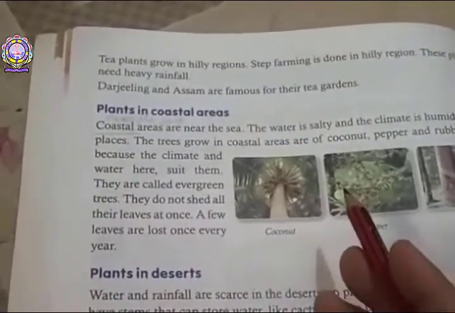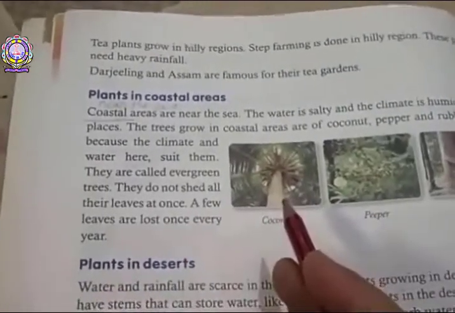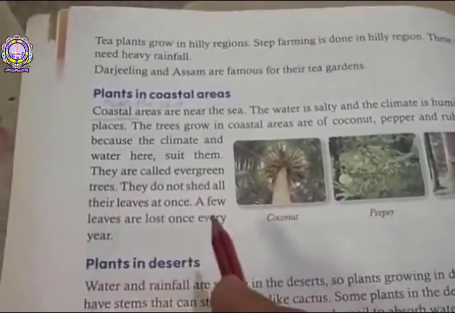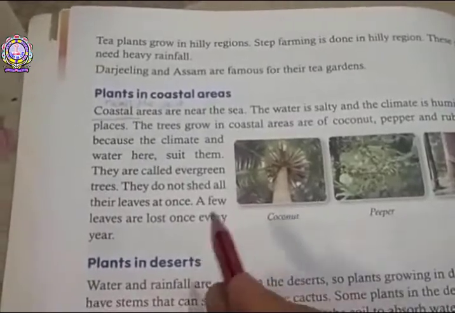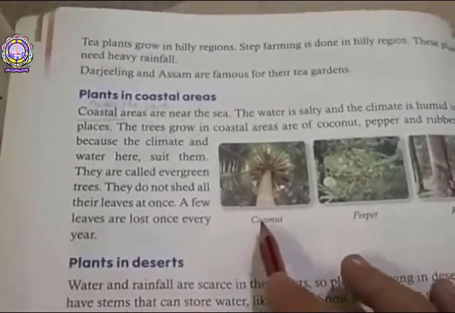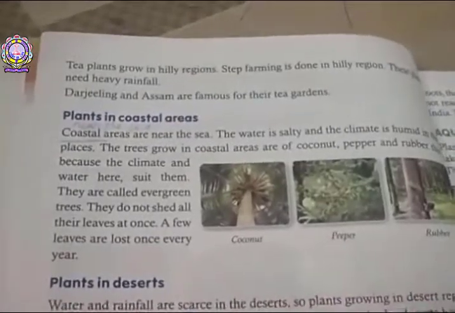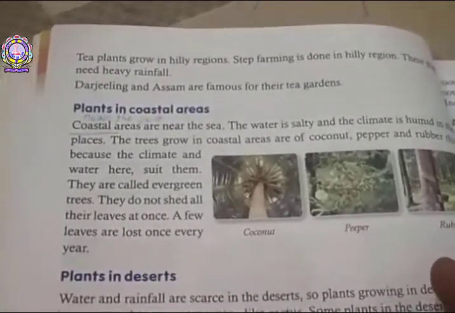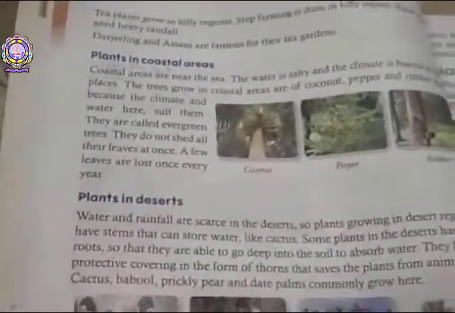Because the trees which grow in the plains shed their leaves at once, we cannot call them evergreen. But we can call these trees, coconut, pepper and rubber, evergreen, because they shed only a few leaves in the year, not all the leaves or not so many leaves.